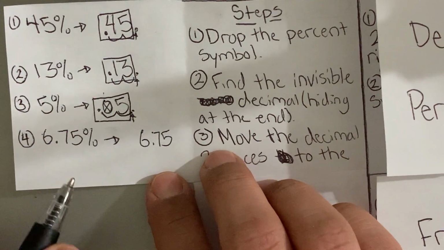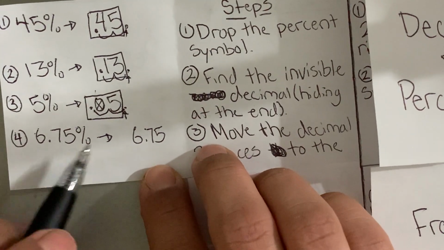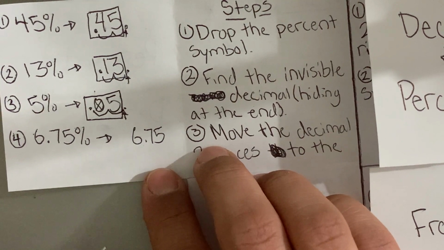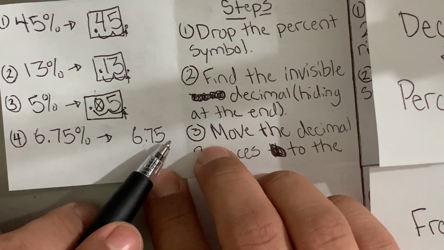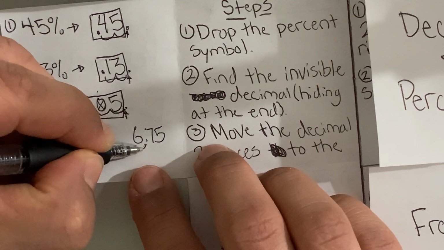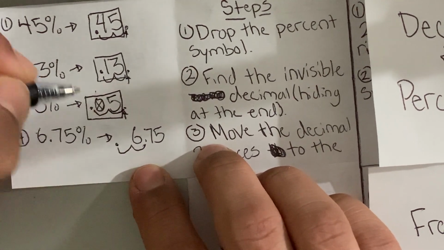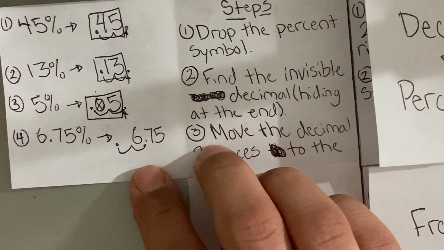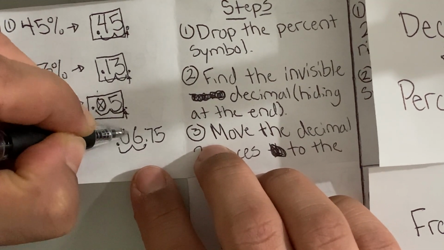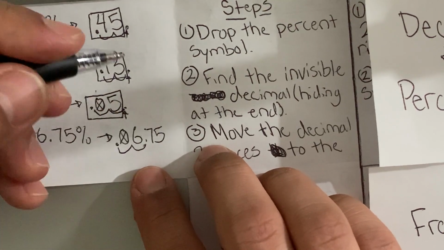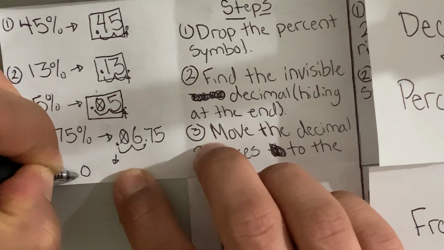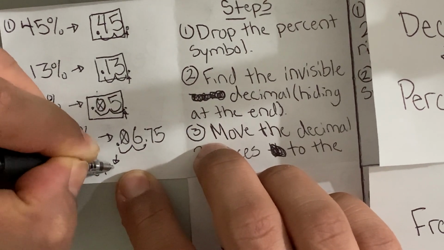Now if you notice, what's the difference between this and all the other ones? If you said the decimal's not hiding, you're correct. The decimal's right here. It's not hiding at the end, it's right here. So what I'm going to do is move it 2 spaces to the left. 1, 2. Just like I did with all the other ones, because there are 2 zeros in a percent. So I'm going to move it 2 spaces, and there should be an extra 0 there. So my new number is going to be 0.0675.